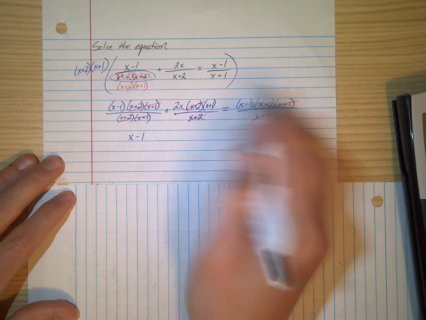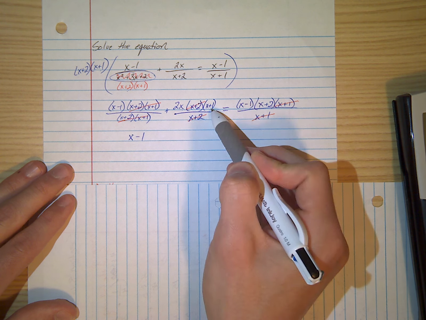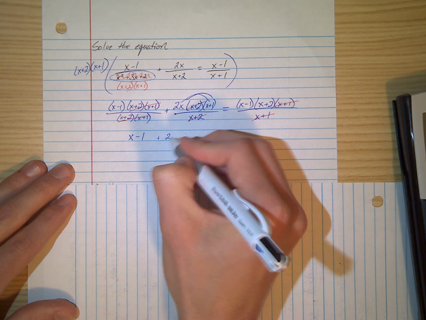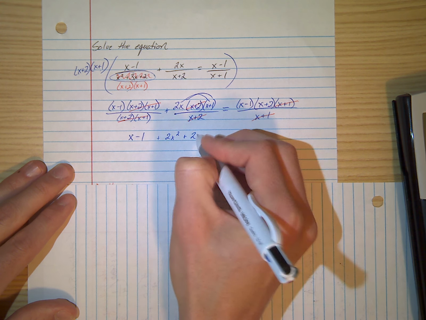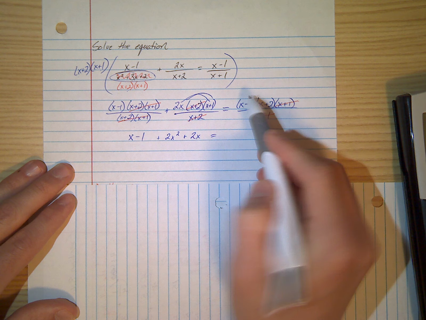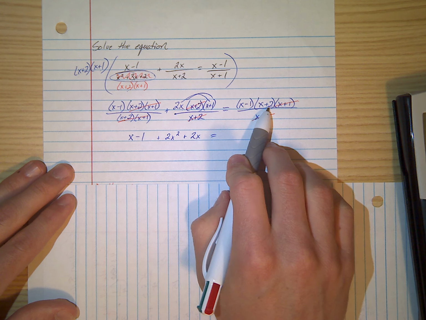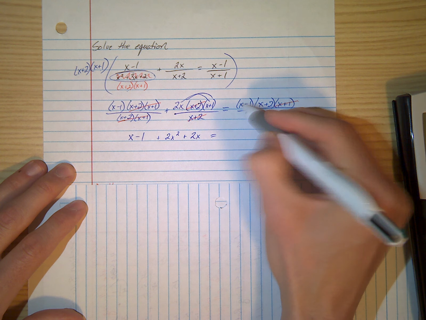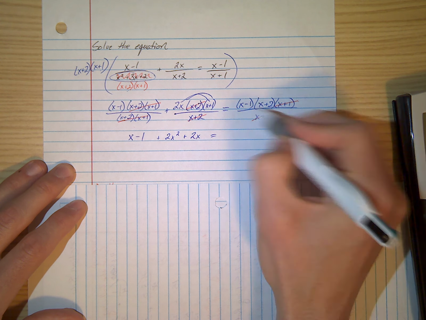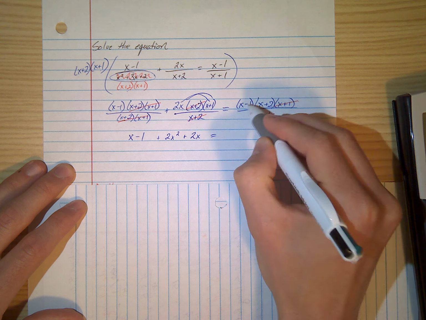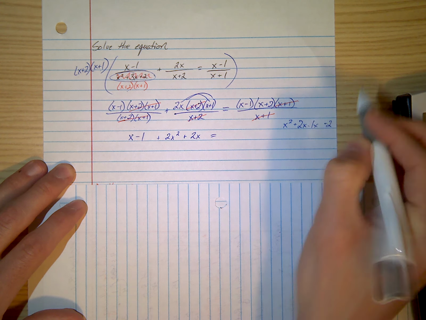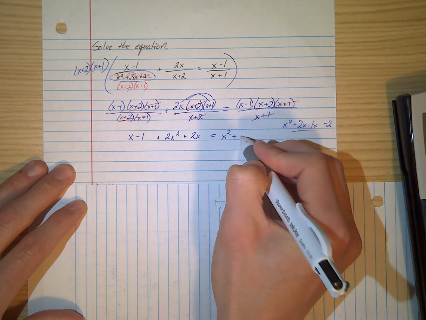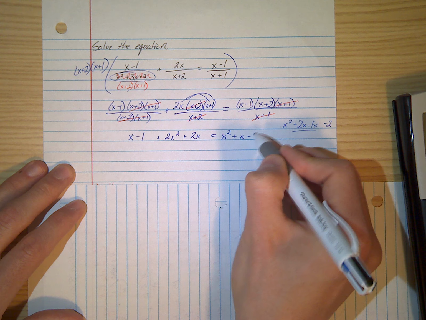You can just rewrite it. Here you had the 2x and the x plus 1. Remember, these are being multiplied, so you have to distribute there. So you'd have 2x squared plus 2x. And that equals, now you have a binomial times a binomial, which means it's everybody's favorite, FOIL. x times x is x squared, x times 2 is positive 2x, negative 1 times x is negative 1x, negative 1 times 2 is negative 2. Combine the middle terms there, so you get x squared plus x minus 2.